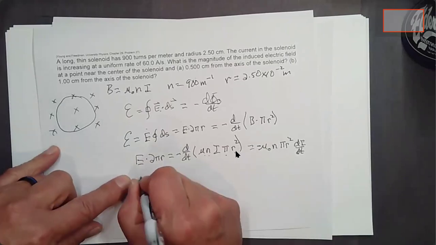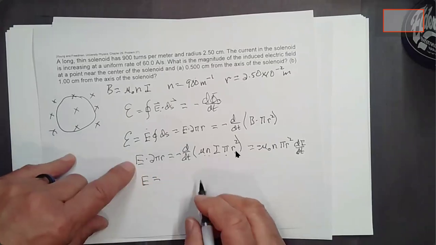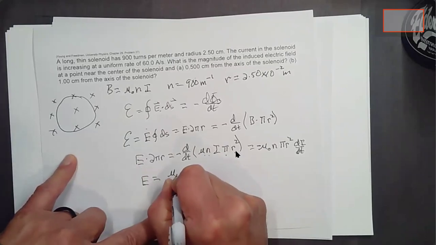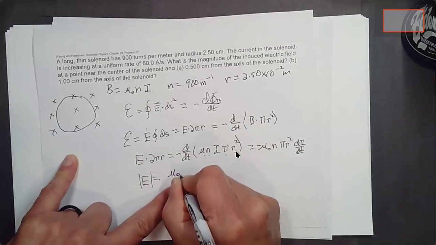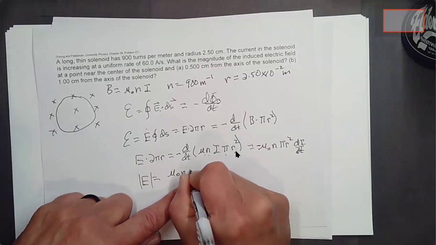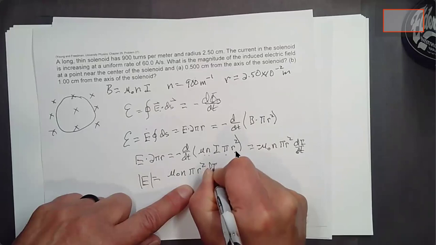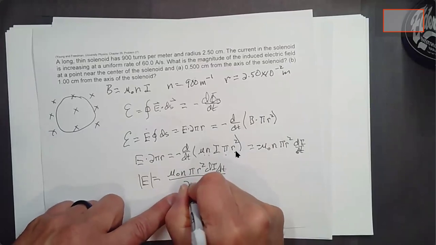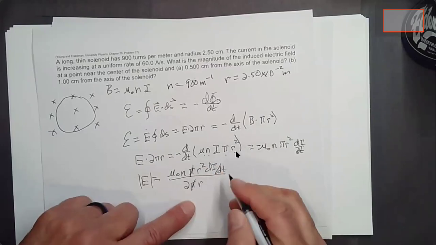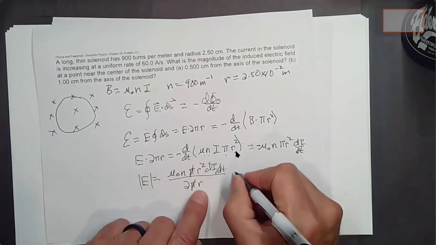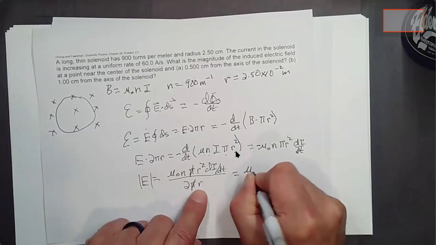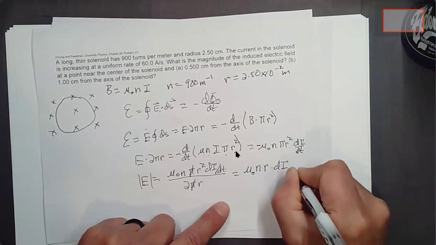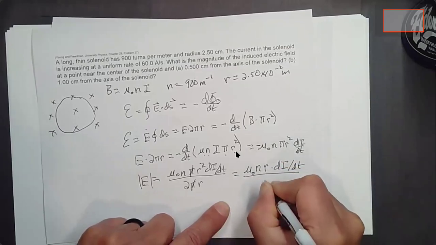But here's something interesting. E is going to equal, solve for that, divide both sides by 2 times pi times r, and I'll have, I'll just say the magnitude of E, mu naught n pi r squared di dt. So I think I got everything on that side, divided by 2 pi r. Well, the pi's divide out. R squared over r is just r. And here's something interesting. Mu naught n times r times di dt over 2.